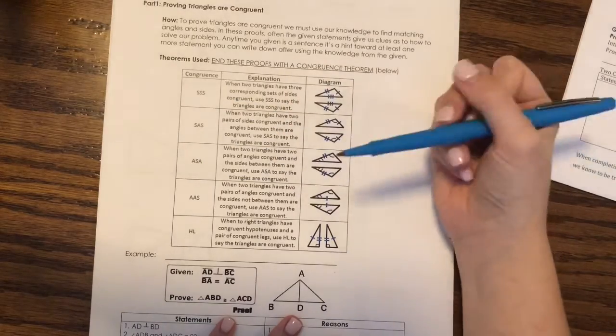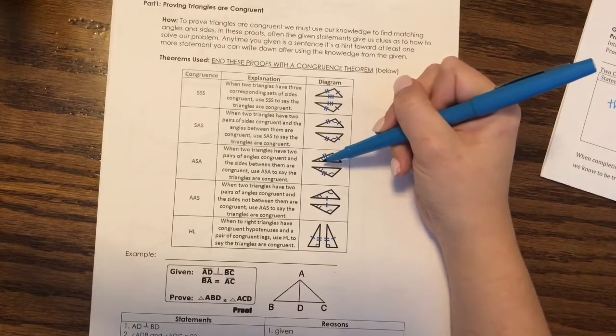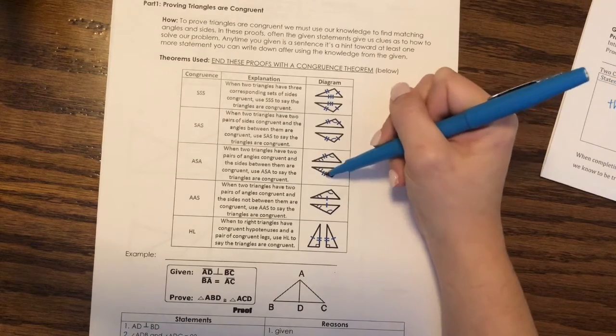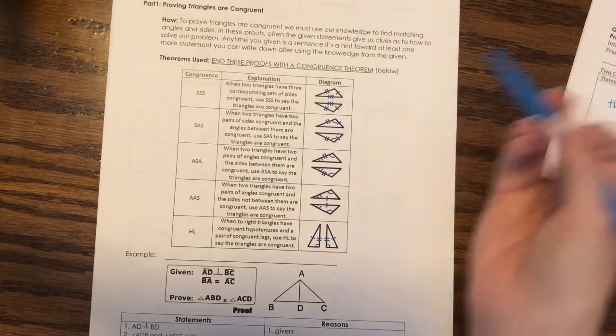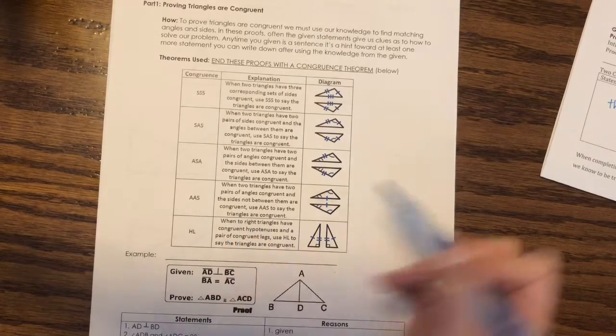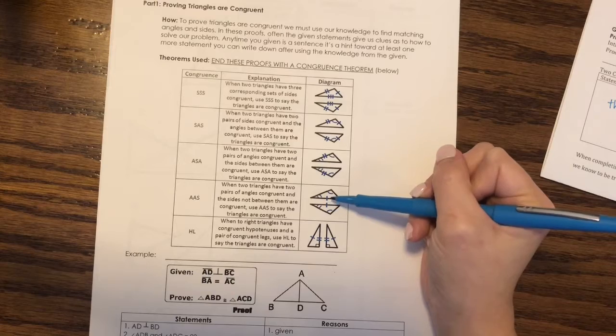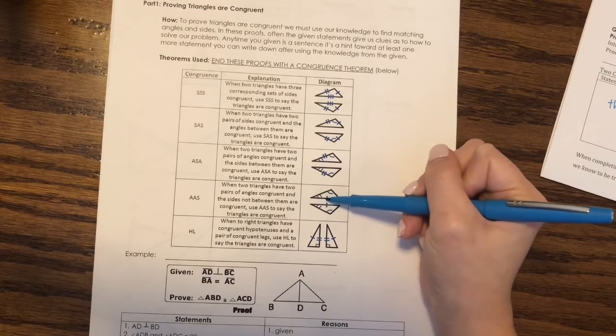Angle, side, angle is very similar: two angles are congruent, and then the side between them is also congruent. Angle, angle, side is saying we have an angle, and then the side directly after it. So angle, angle, side.